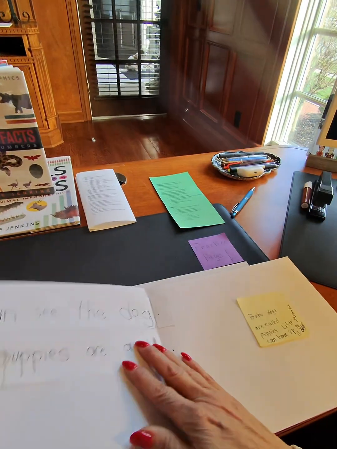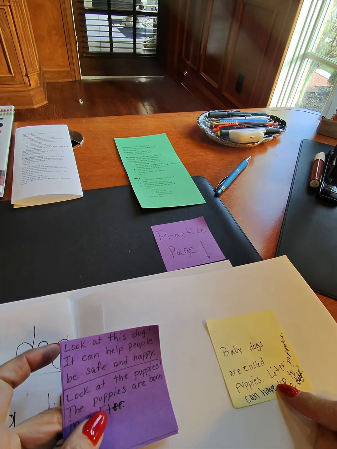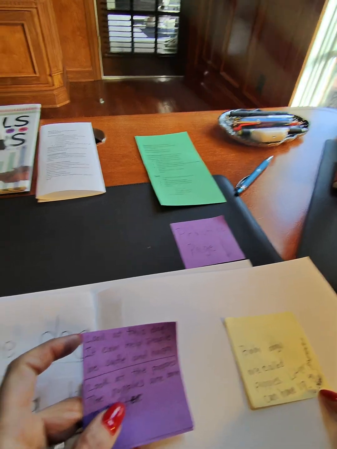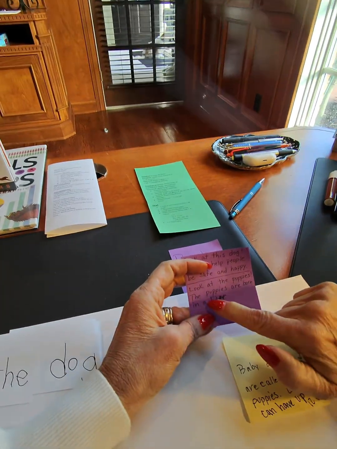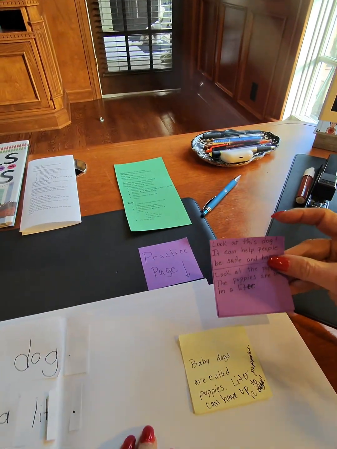In the second page, they talked about how baby dogs are called puppies, and that the puppies have litters up to 12 dogs. And so for this level, I might write something like this. Look at the puppies. The puppies are born in a litter.